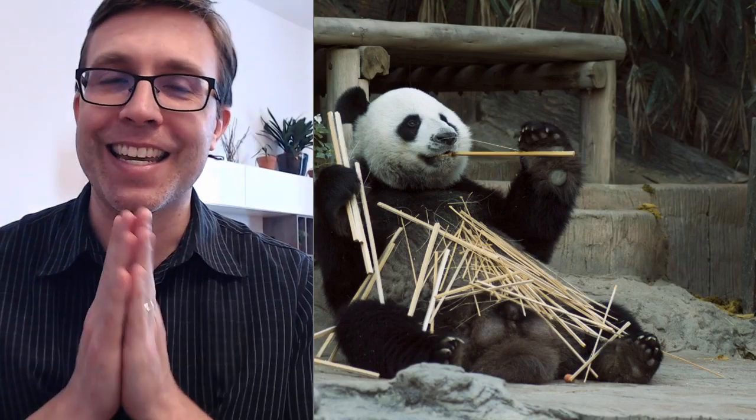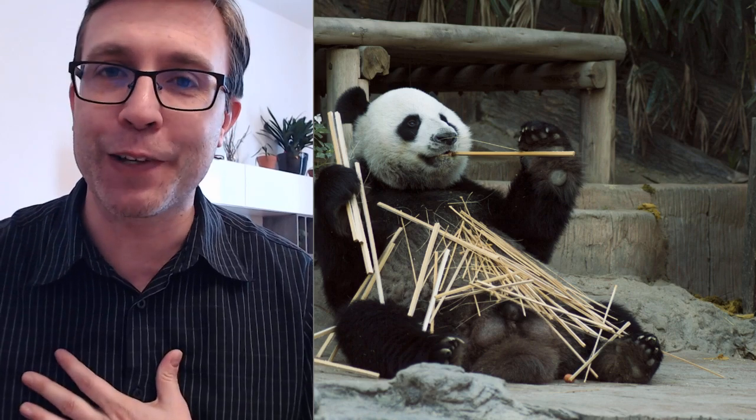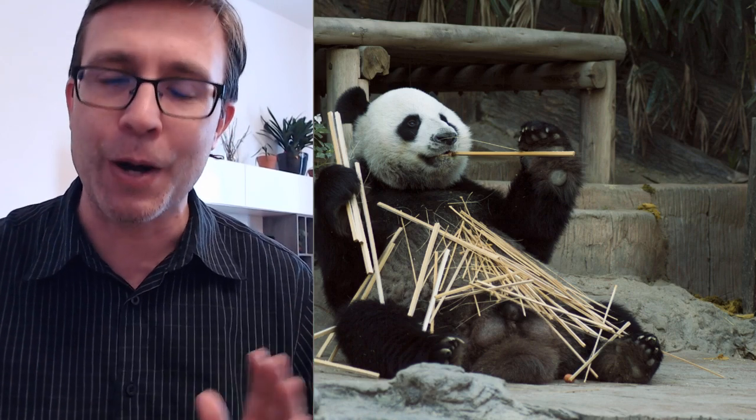And this one is, well, this is a panda. And I think this one is a little humorous. I was actually very surprised. I had no idea what a group of pandas is called. It is an endangered animal.